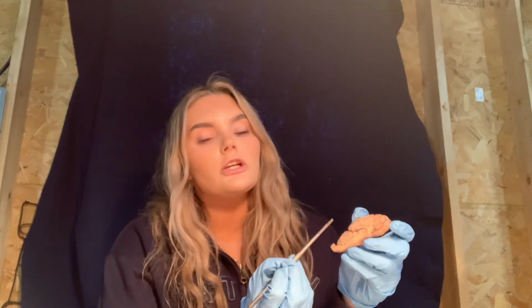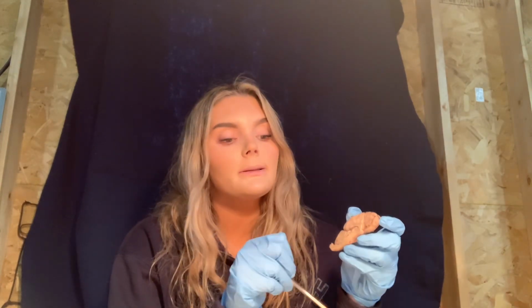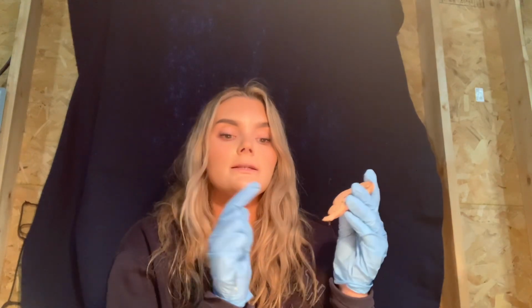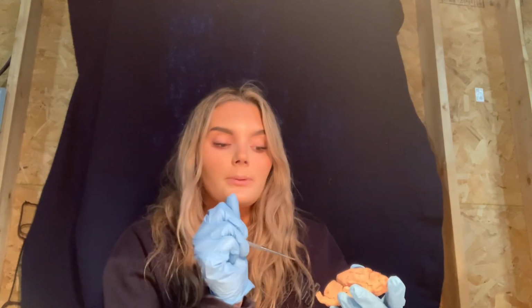Okay, so my name is Jada, and I'm going to be describing the different sections of the sheep brain. So first, we'll start with the different meninges. The outermost tough connective tissue is the dura mater. Then we'll go to the middle layer, which is the arachnoid mater surrounding the brain and the spinal cord. Then the innermost layer of the three layers is the pia mater.